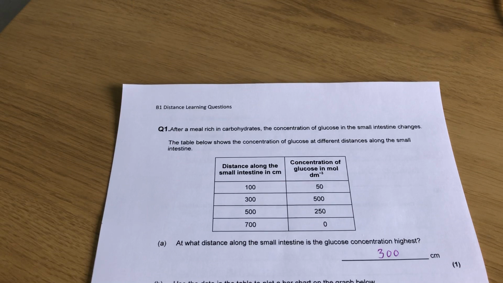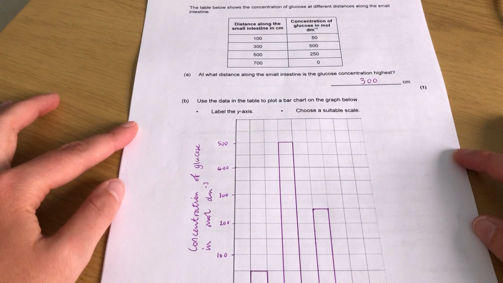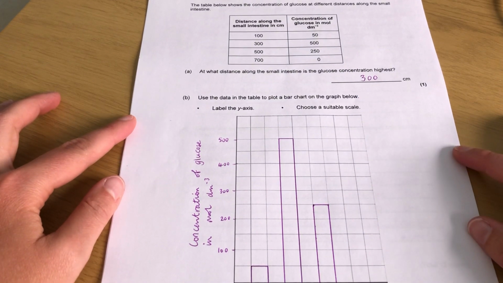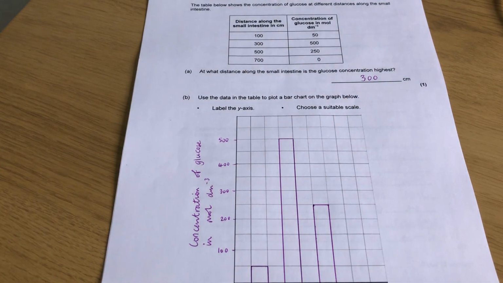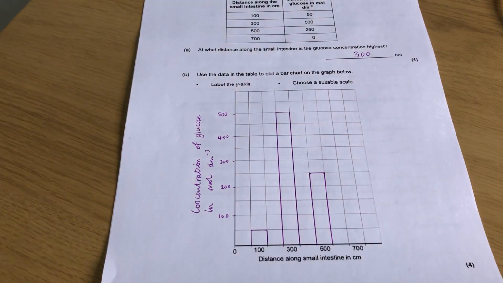Straightforward for 1 mark. Use the data in the table to plot a bar chart on the graph below. Okay, so we've been told it has to be a bar chart. Even though we've got numerical data here, we don't have a lot of data, so I think that's why they've gone for a bar chart rather than a scatter graph with a line of best fit. It says you've got to label the y-axis, and that doesn't mean label it with the phrase y-axis. It means give it a title and choose a suitable scale.